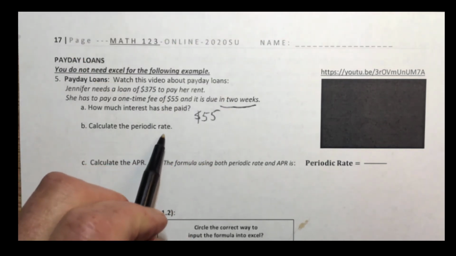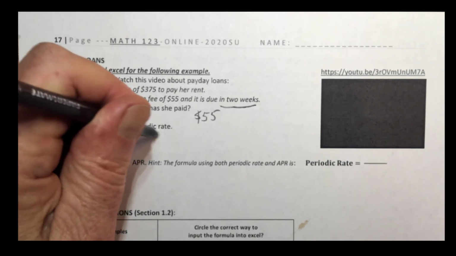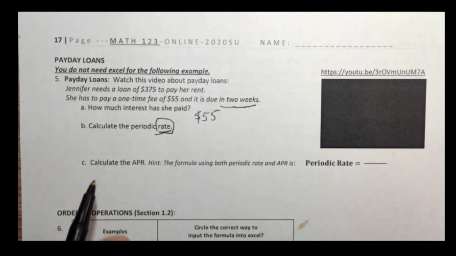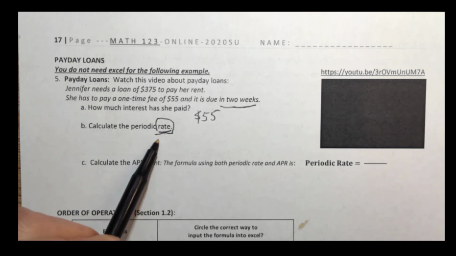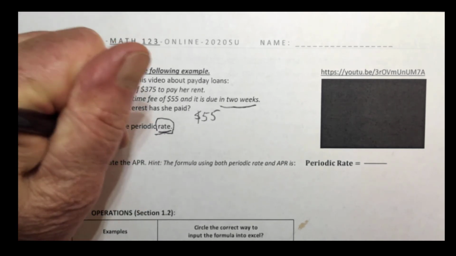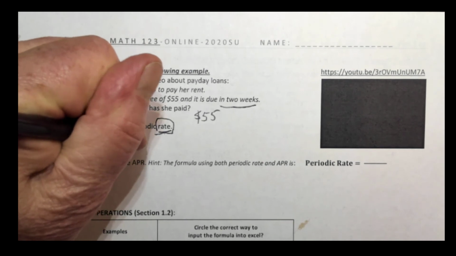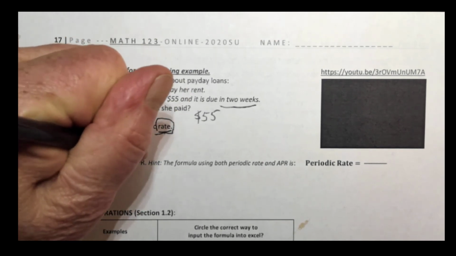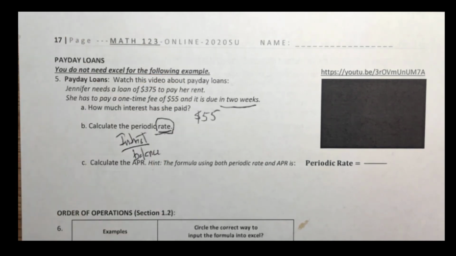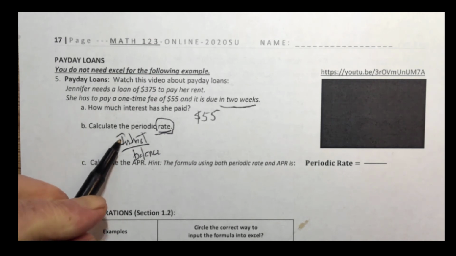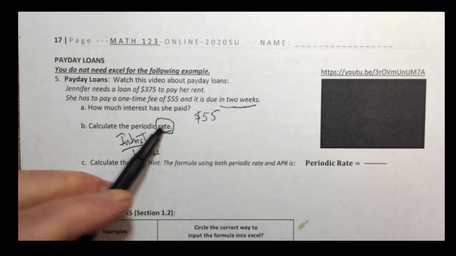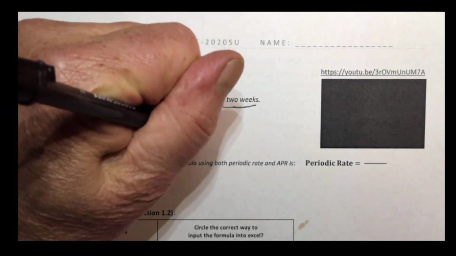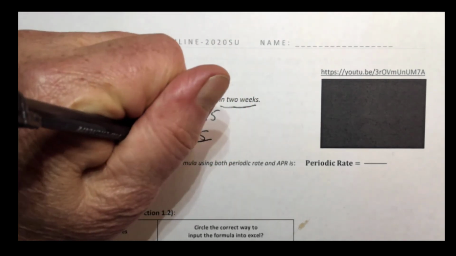Now, a periodic rate is always, with money, a percentage. And a rate means a comparison of two things, right? So in this case, it's interest over the balance, what you owe. And interest is always dollars. Interest rate is a percentage, okay? You want a rate. So it's going to be 55 divided by 375.